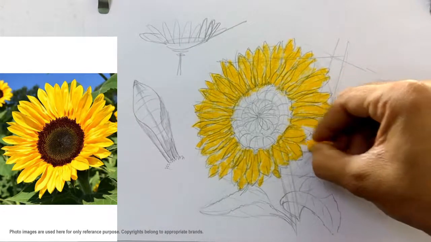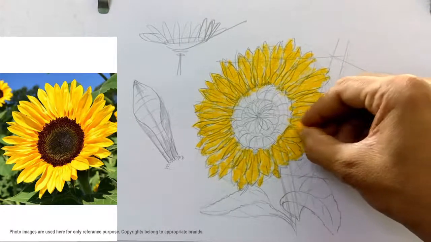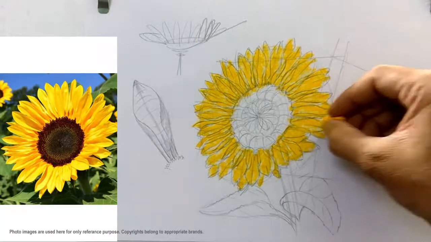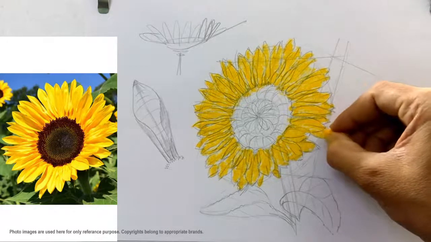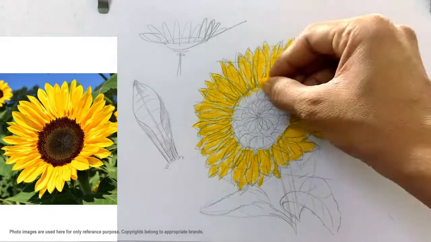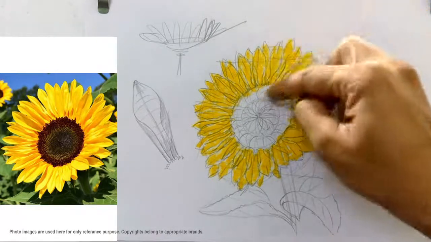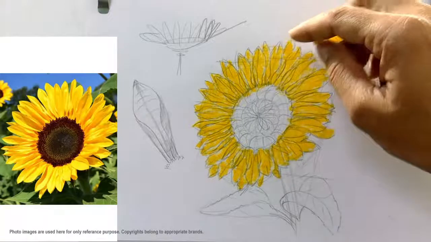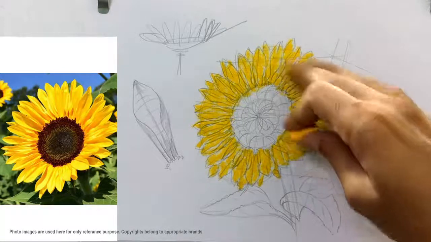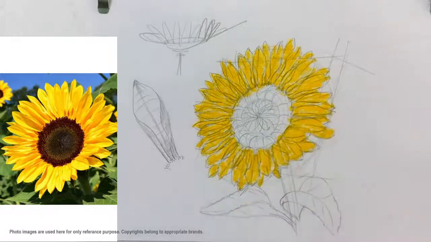And there is another method, which is that you can do petal by petal shading, all the shades at the same time. You can start with these petals and finish the entire shading of that petal, light to darker tone, and then go on and on.